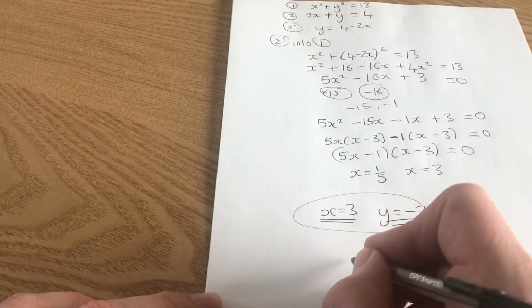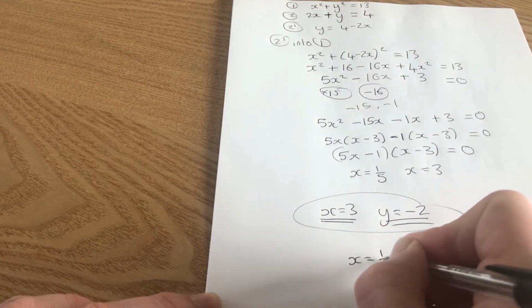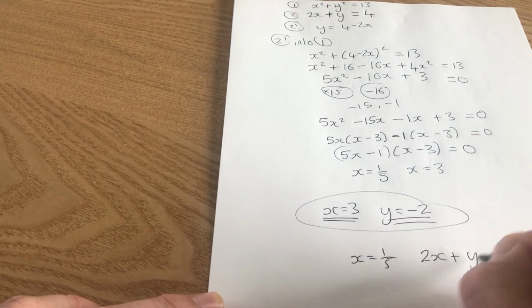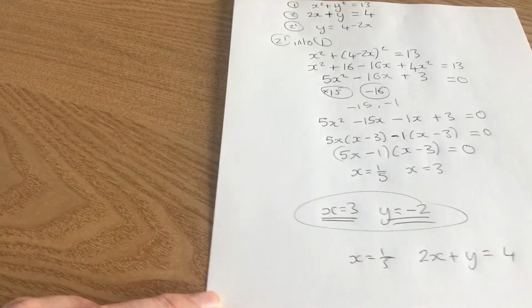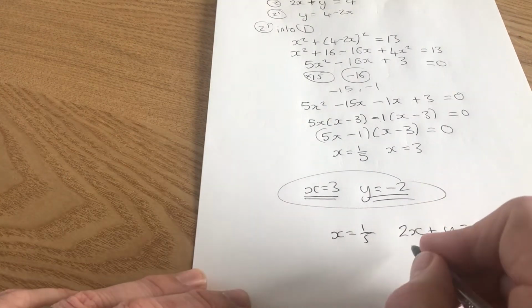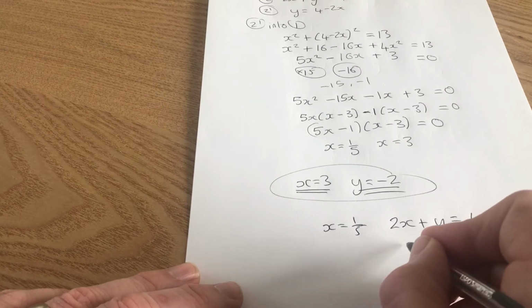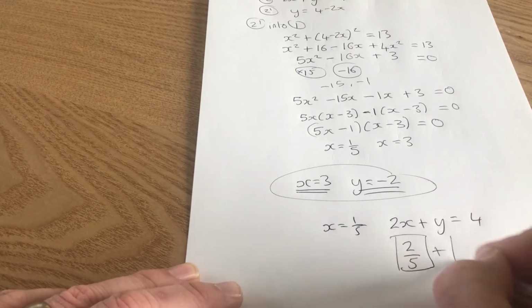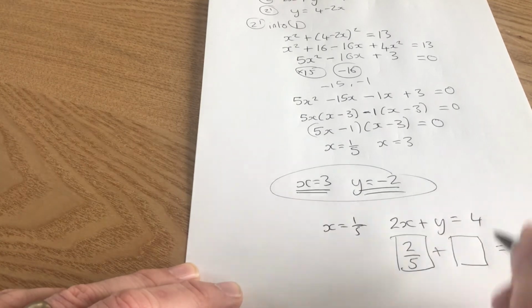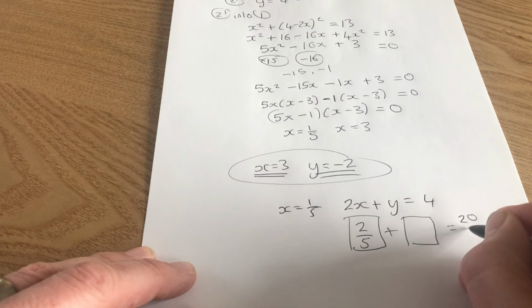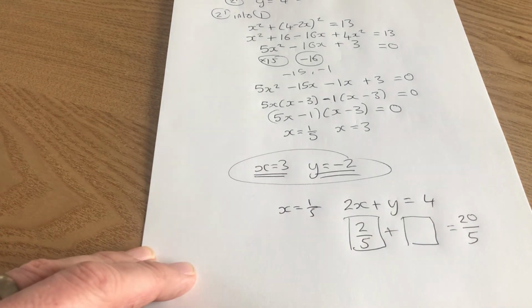When x equals a fifth, I look back at 2x plus y equals 4. I'm dealing with fractions, so I'm going to be a little bit more careful. 2 lots of x, that's 2 fifths. Plus something equals 4. Let's imagine that's expressed as 20 over 5, which is still 4.